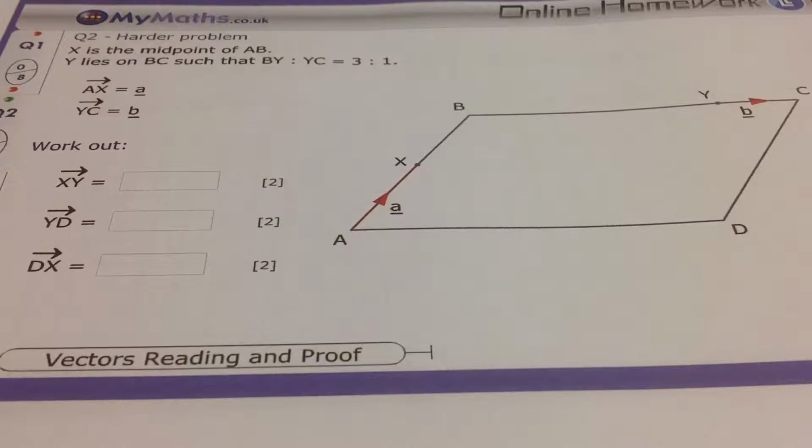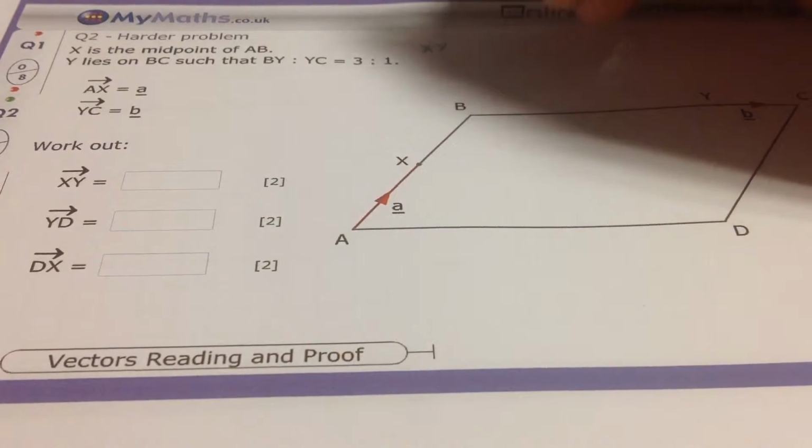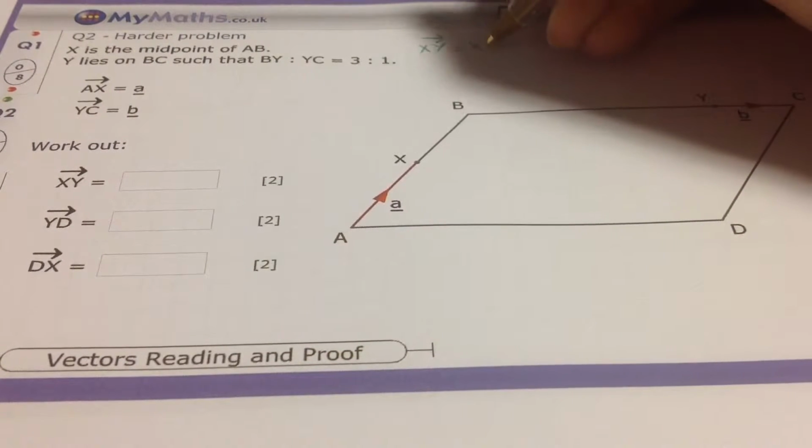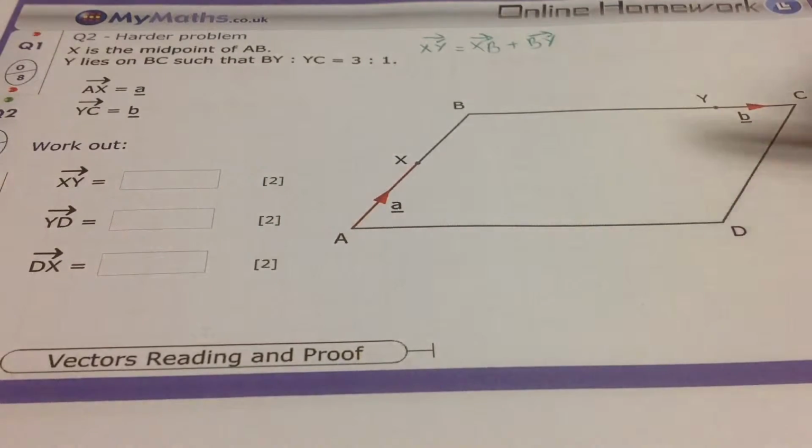In this question, we are not told that the shape is a parallelogram, but after reading the question, we are to assume it. So we want to go from X to Y. To get from X to Y, we can't go there directly. What we need to do instead is go from X to B, and then from B to Y. Okay, so let's have a look at those.